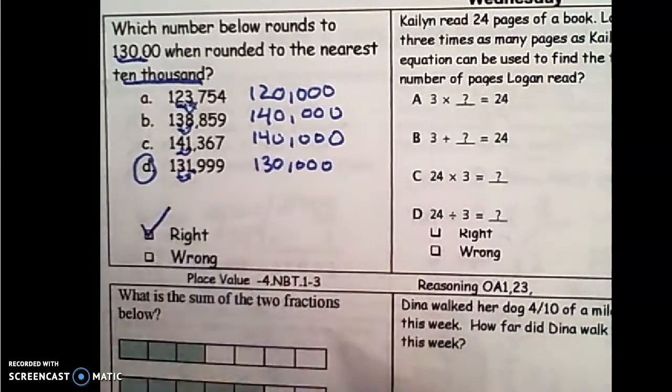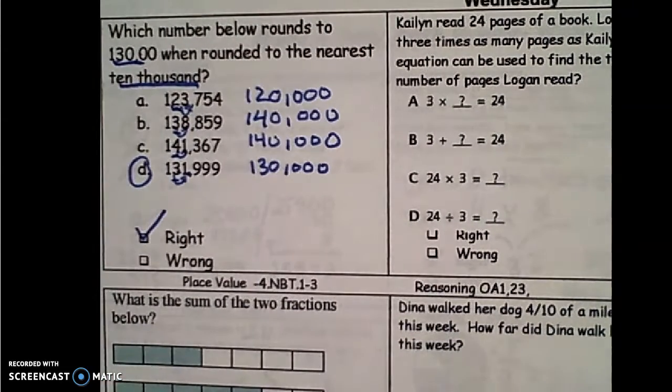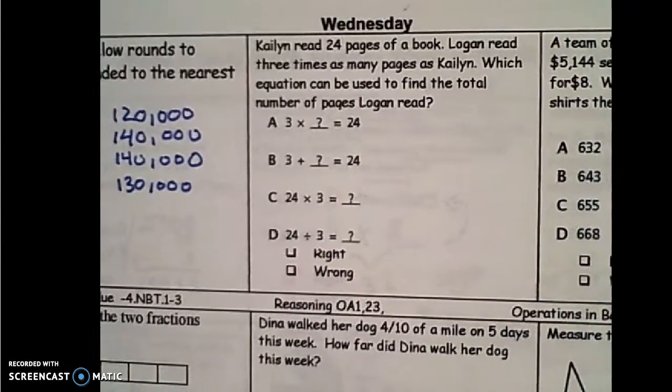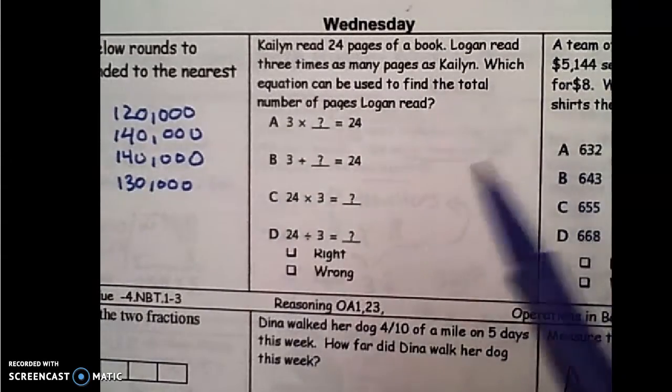You got that right, give yourself a little check. If you didn't, go ahead and make a correction now. Let's move on to question 2.